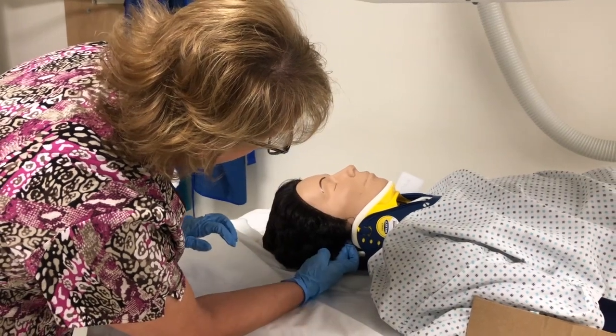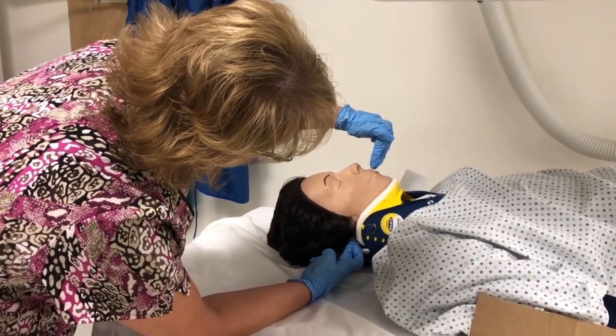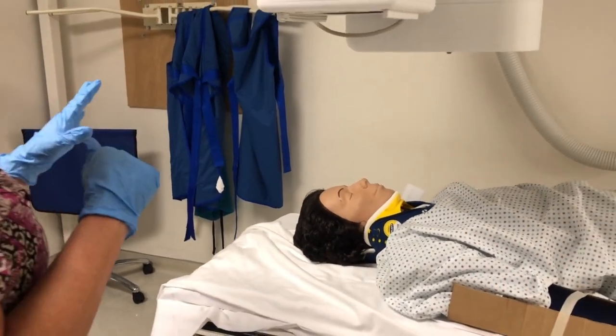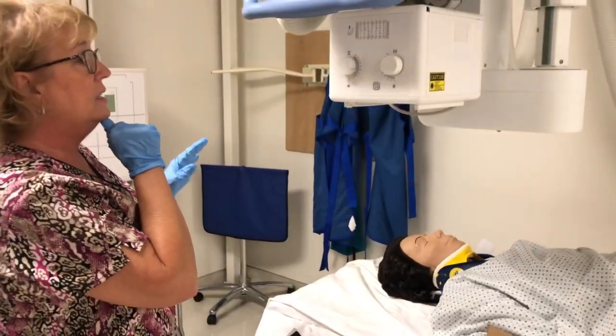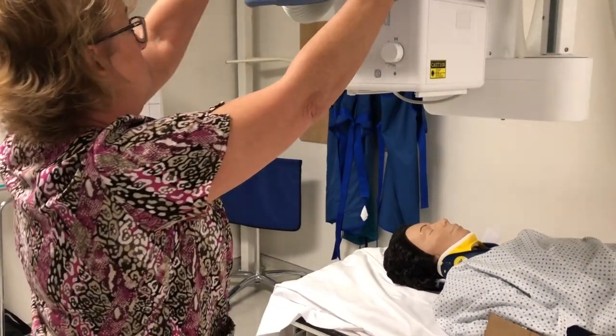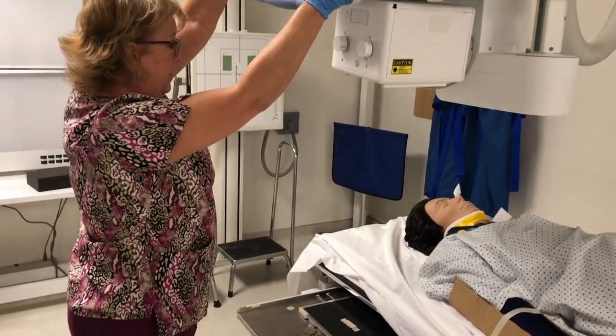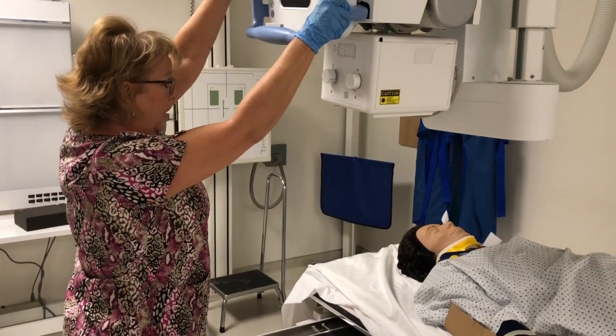So it looks to me like from mastoid tip to bottom of teeth, there is a slight angulation. If this patient wasn't wearing a C-collar, I would extend her chin up, but because I can't do that, I'm going to match that occlusal plane with my CR.